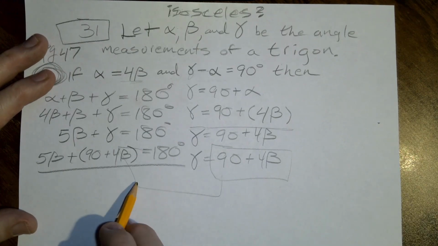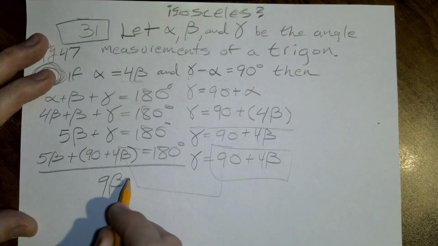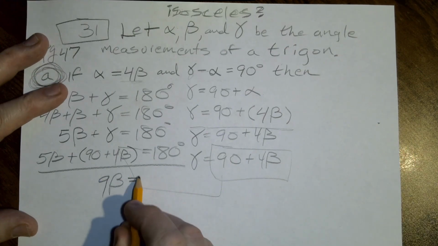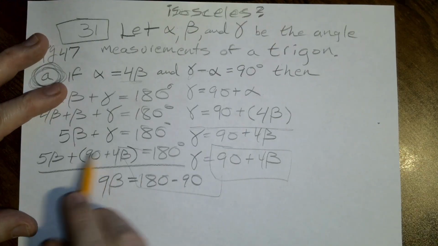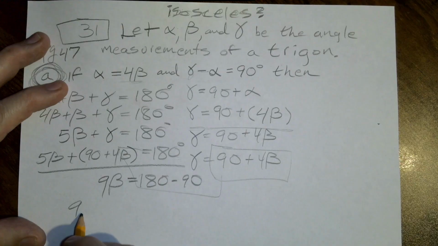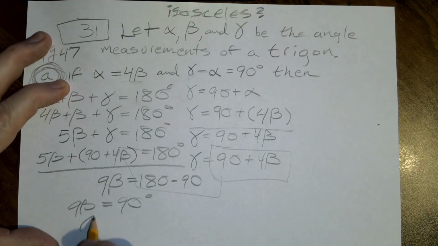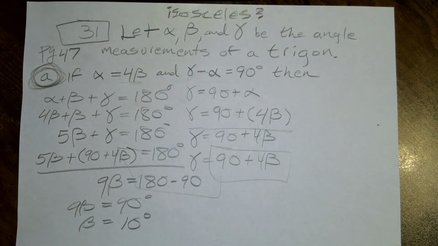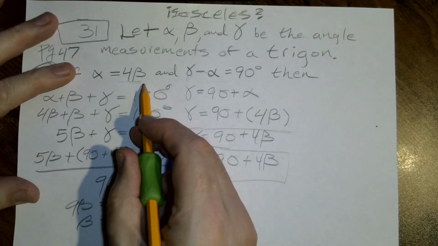Take the parentheses off and we have 9 beta equals 180 plus this negative 90, moving it over to the other side. So 9 beta equals 90 degrees. Beta is equal to 10 degrees.